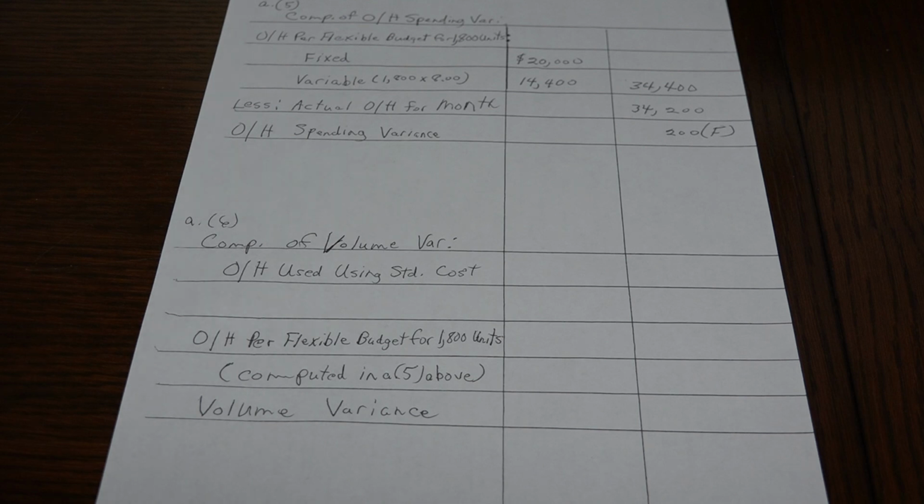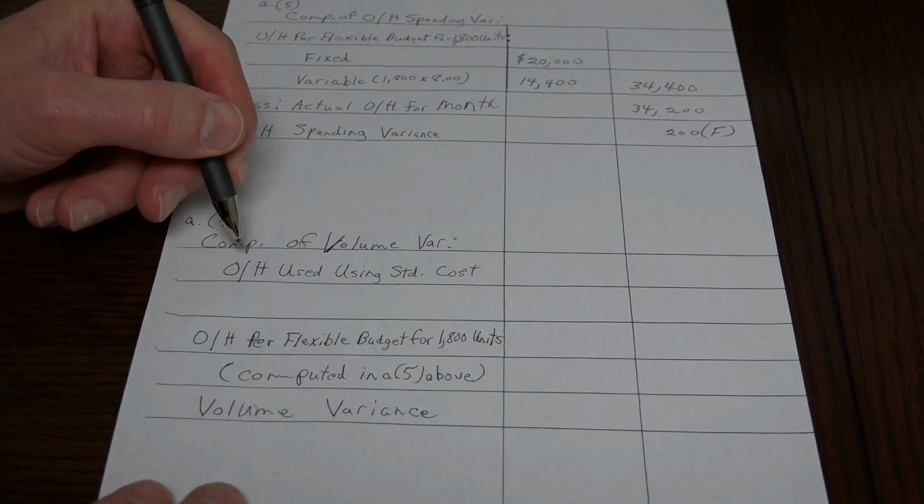This is real easy. We're computing the volume variance here. And so here's the formula.